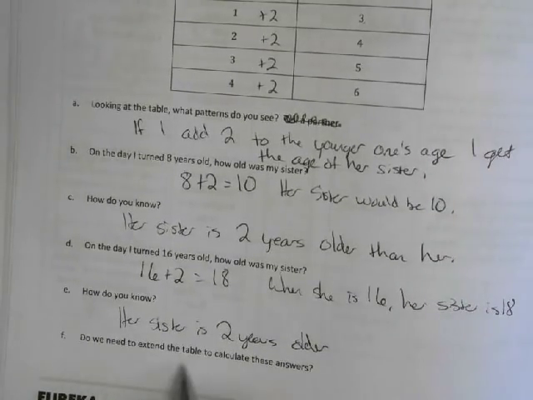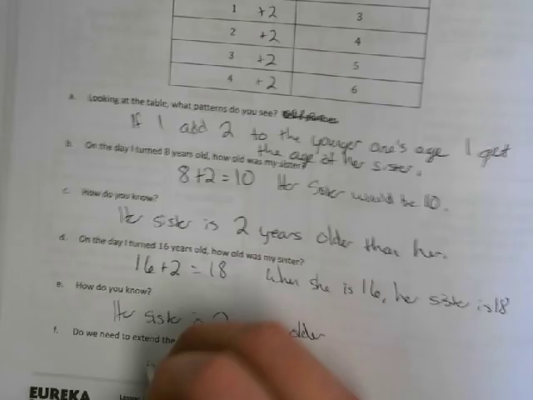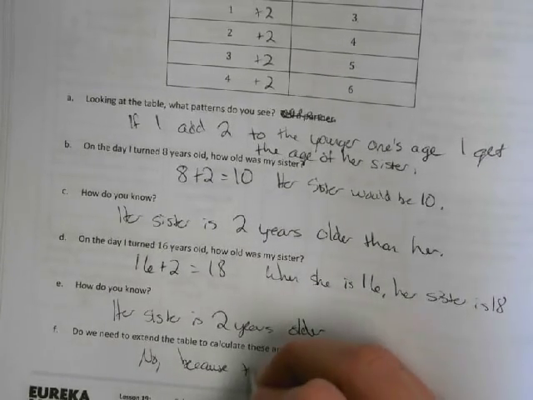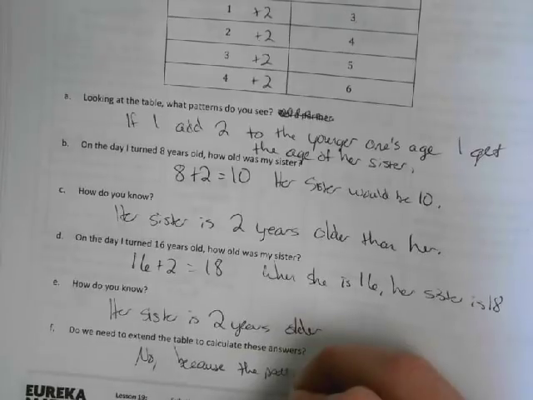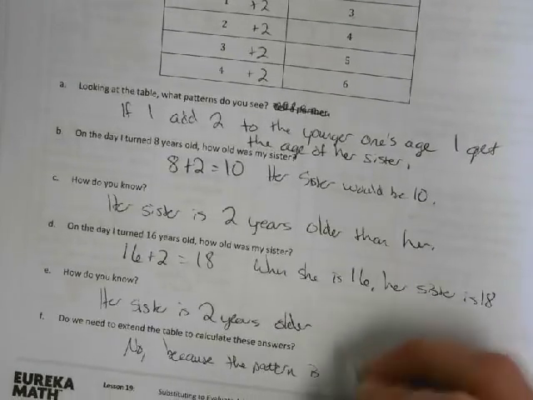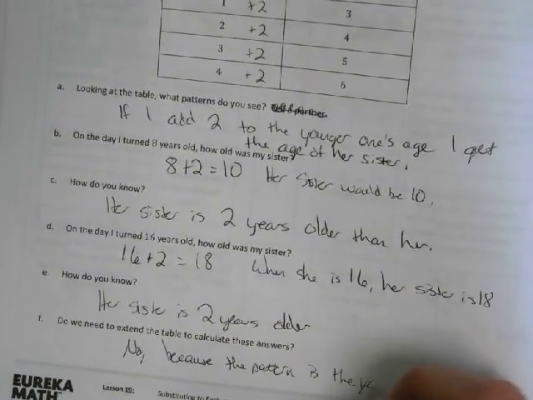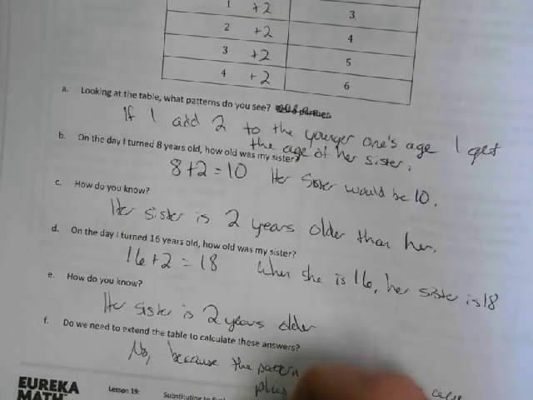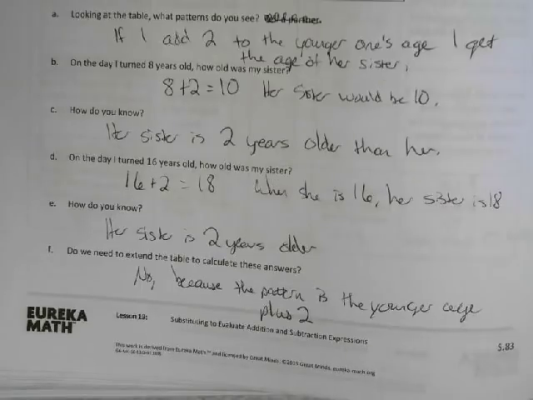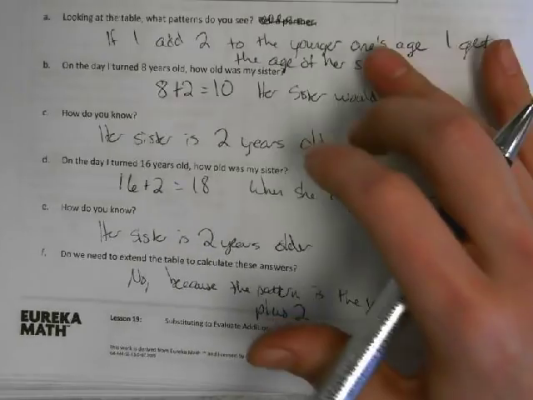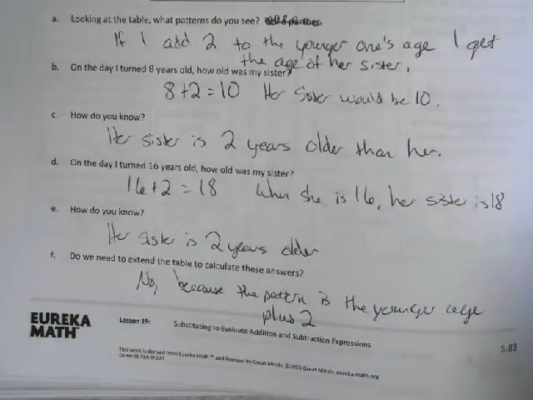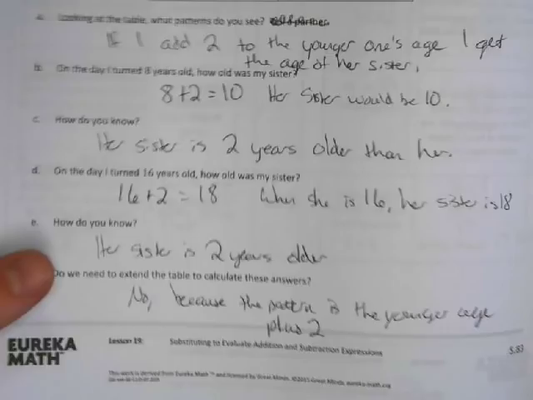And do we need to extend the table to calculate these answers? No. Because the pattern is the younger age plus 2. So we don't need to keep doing the table because all we found based off of the table is that we just have to add 2 and then you'll find the older one's age. So that's what we're doing. We're looking for the patterns that are on those tables.